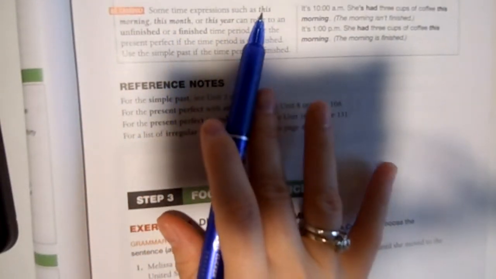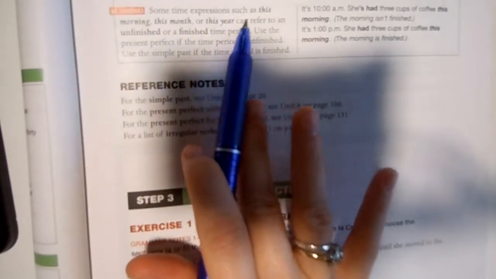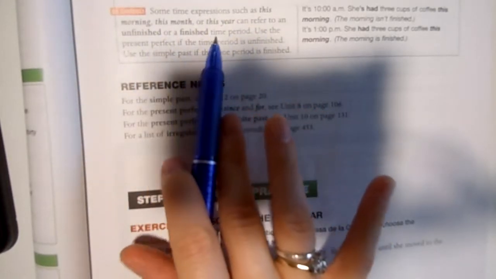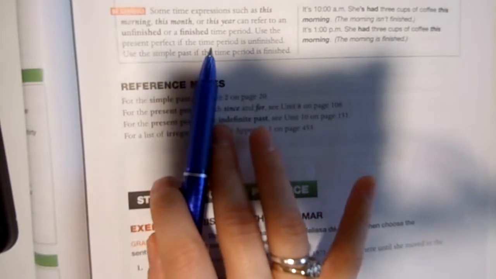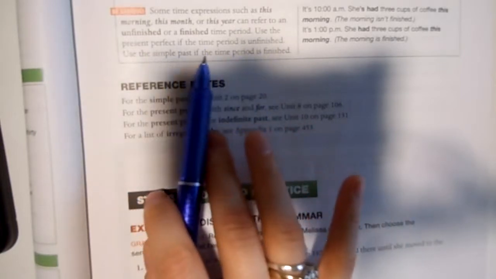Some time expressions such as this morning, this month, or this year can refer to an unfinished or finished time period. Use the present perfect if the time period is unfinished. Use the simple past if the time period is finished.